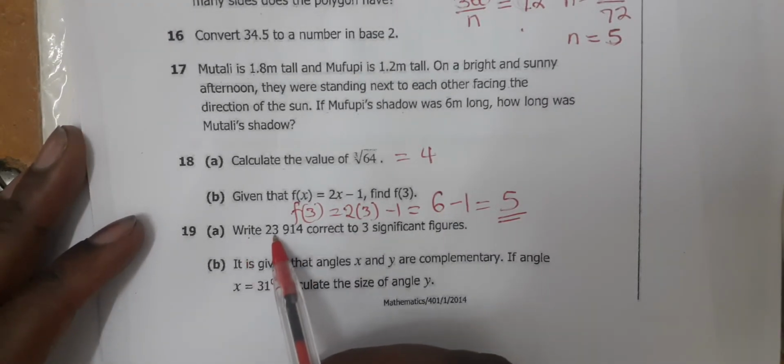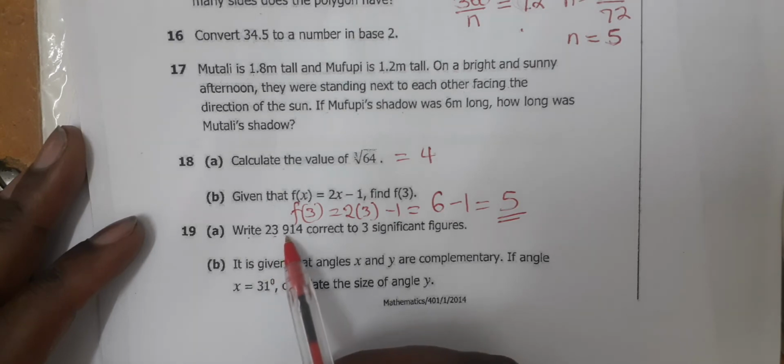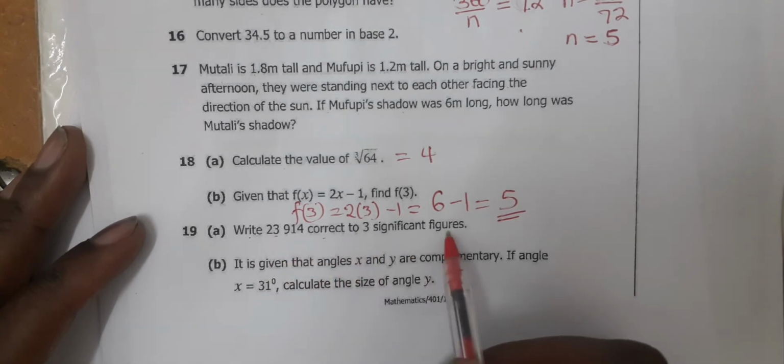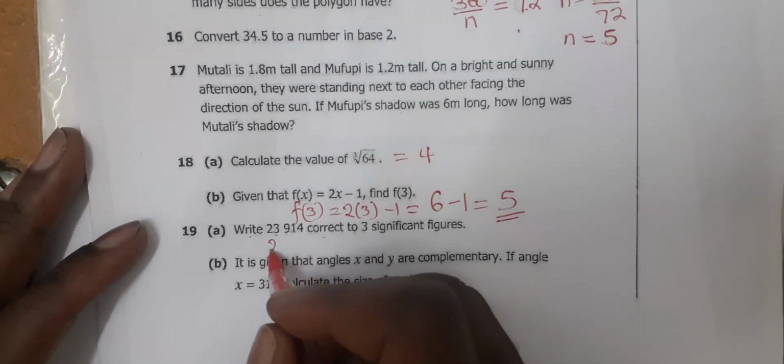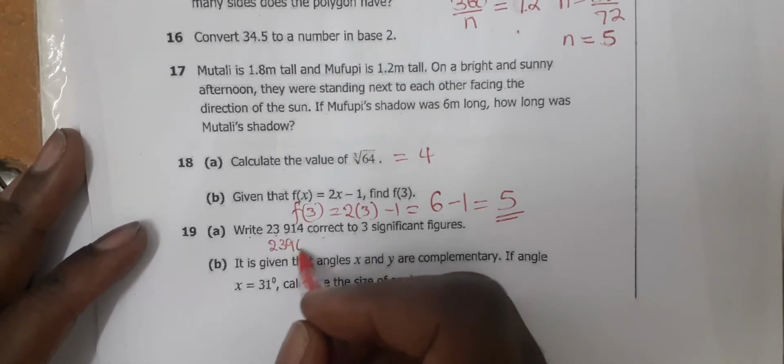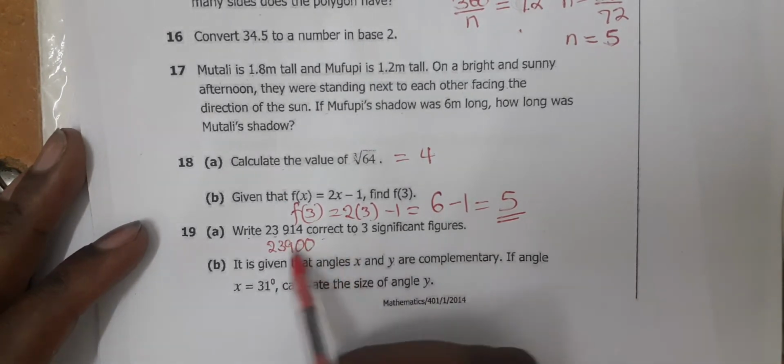Write 23,914 correct to 3 significant figures. 1, 2, 3. Then these we need, so it will be 23,900. That's all.